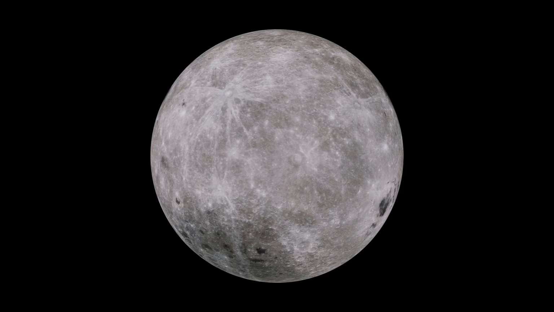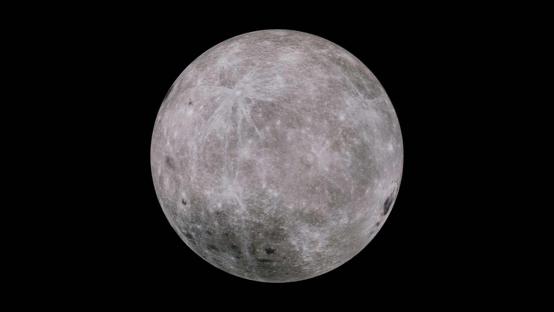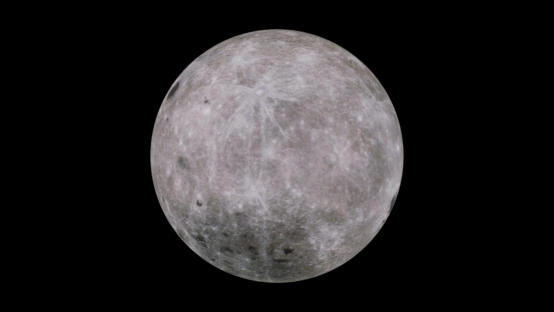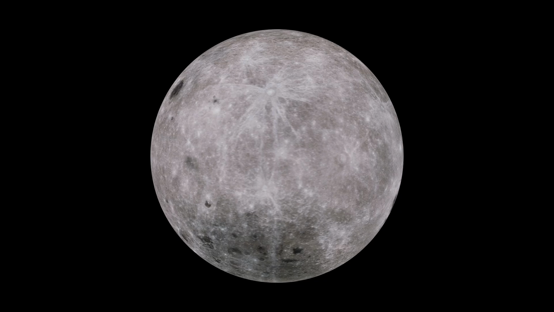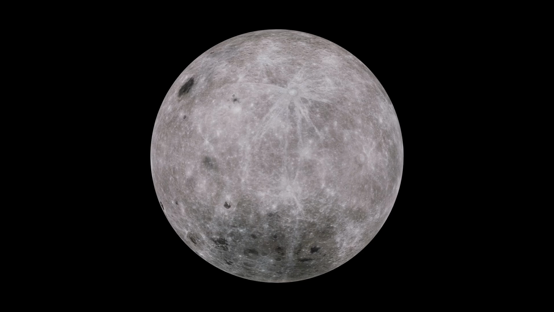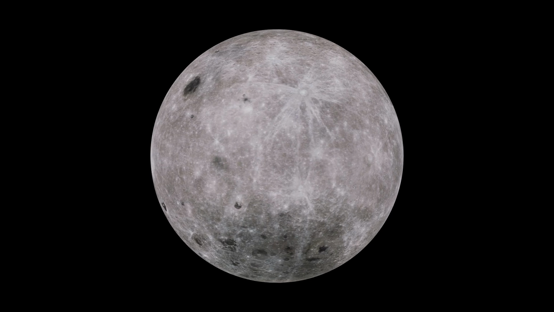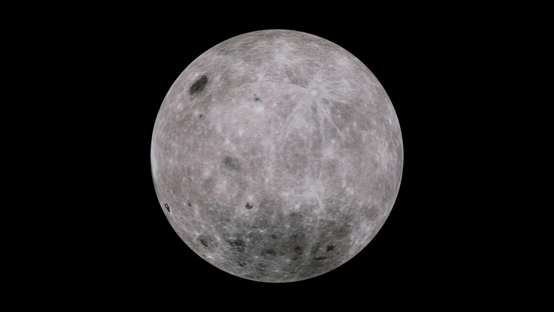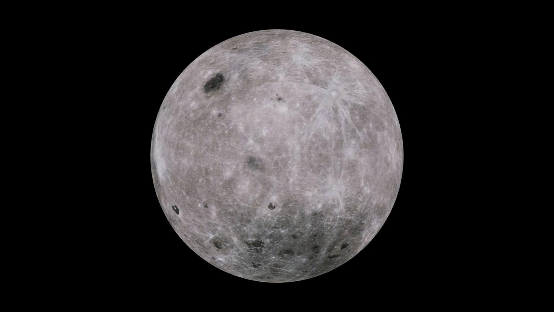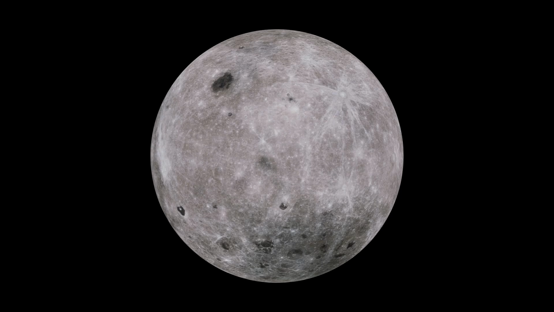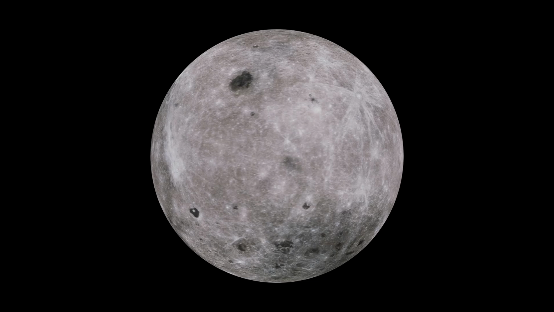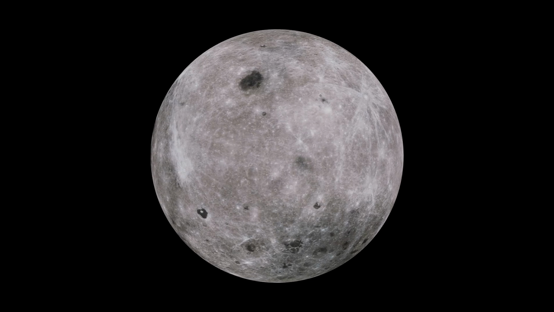Yet one mystery often captures human imagination more than any other. Why do we always see the same side of the Moon? This phenomenon is known as tidal locking. Early in its history, the Moon rotated more rapidly. However, Earth's gravity created tidal bulges on the Moon, gradually slowing its rotation. Over millions of years, the Moon's rotation synchronized with its orbit around Earth. As a result, the Moon now takes the same amount of time to rotate once on its axis as it does to orbit Earth, about 27.3 days.